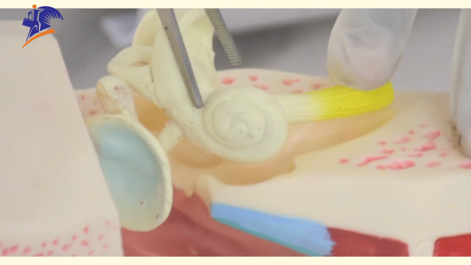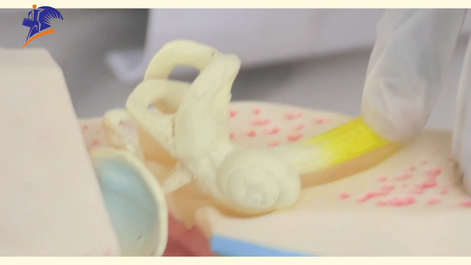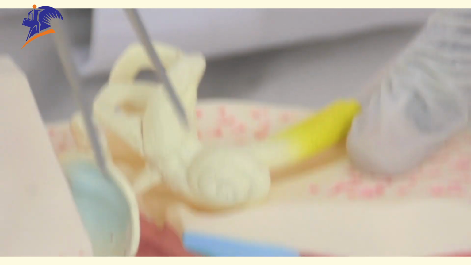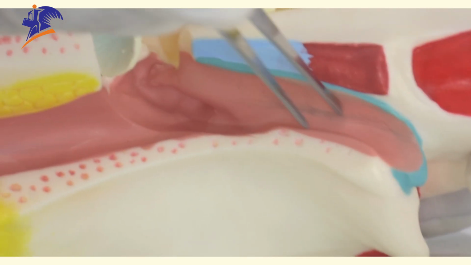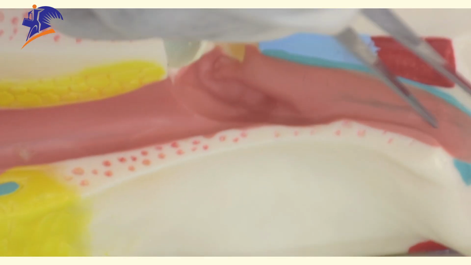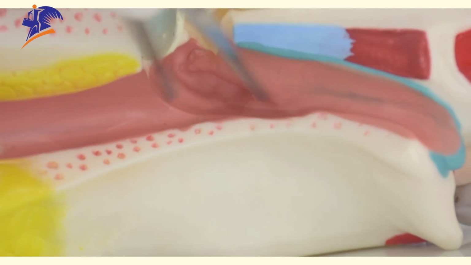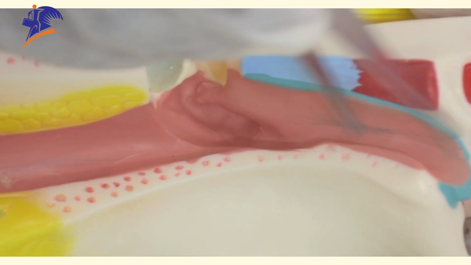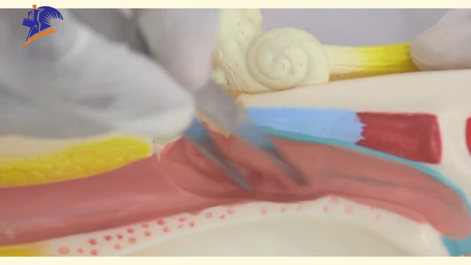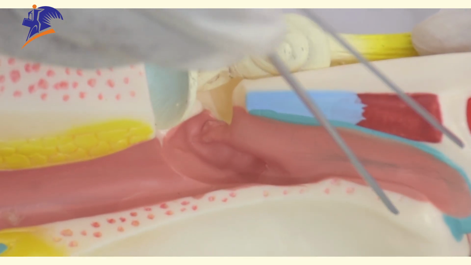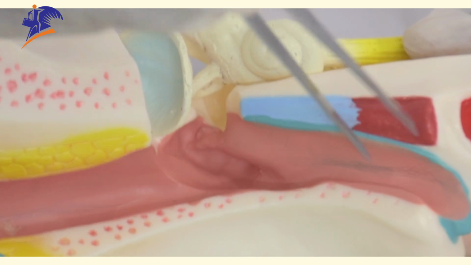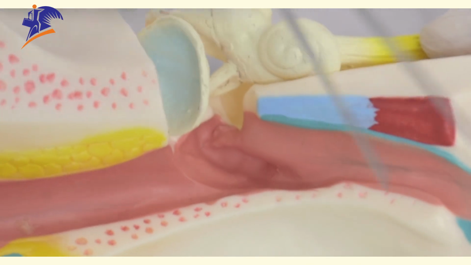Regarding the blood supply of the inner ear, it is mainly from the labyrinthine artery. In the middle ear we have the connection with the nasopharynx by this tube or canal, which is the Eustachian tube, or Eustachian canal, or pharyngotympanic canal. Also it has the cartilaginous part and the bony part.